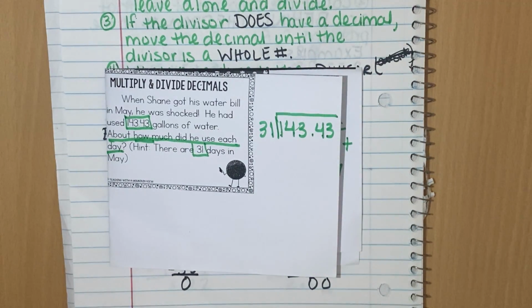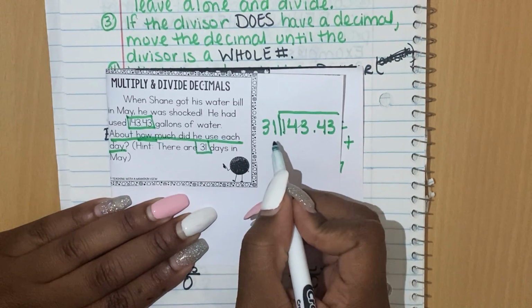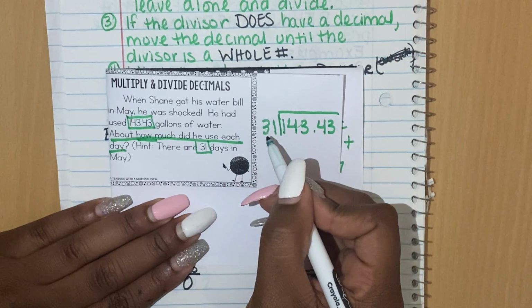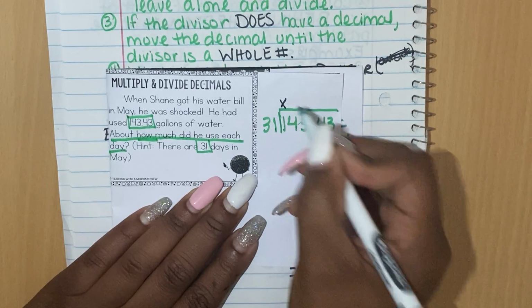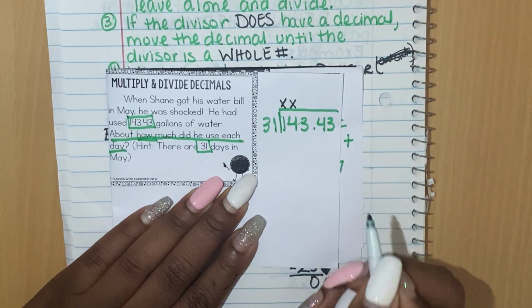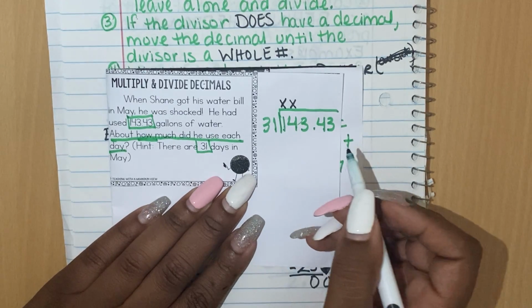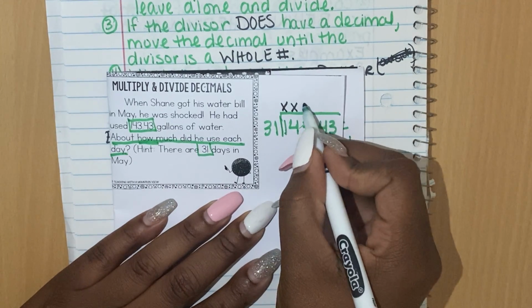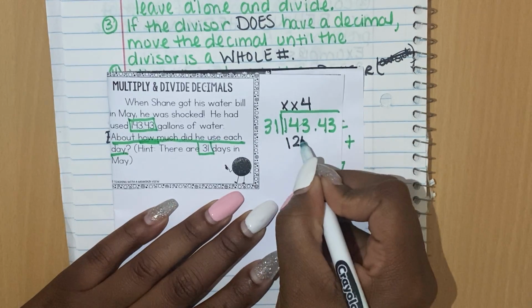Okay, now, step 1, check the divisor, or the outside of the house, for a decimal. There are no decimals on the outside of the house, so we are going to divide normally. 31 cannot go into 1. It cannot go into 14, but 31 can go into 143. How many times? I believe 4 times, because 4 times 31 is 124.